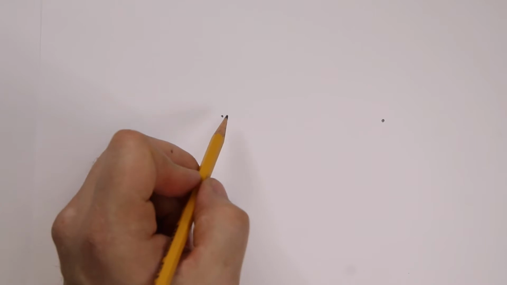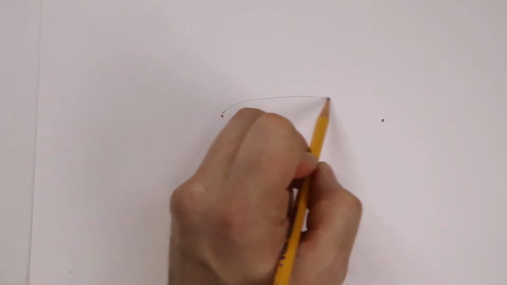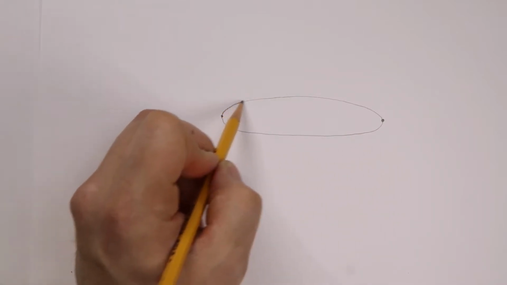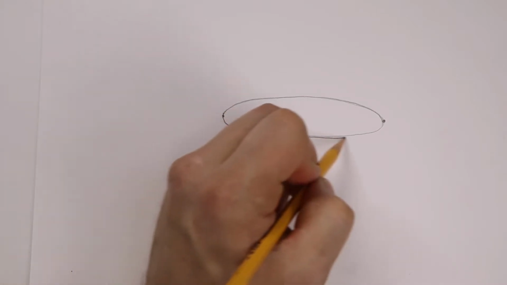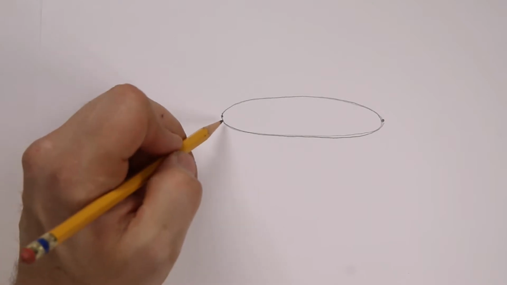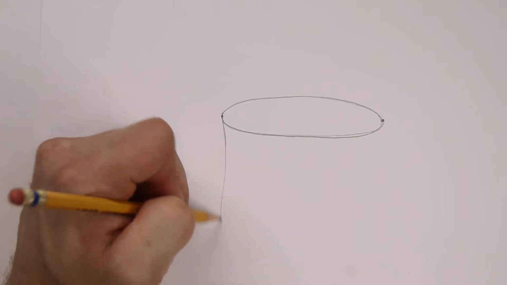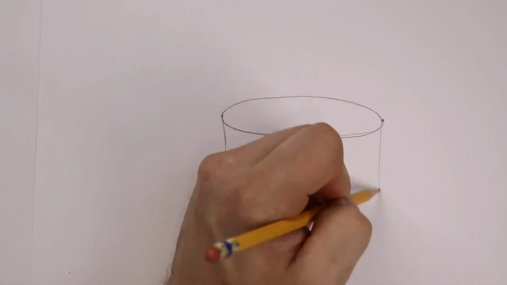Now once I have that oval shape, I'm going to connect the lines. So I'm going to lightly draw it. My lines will be a little bit faint, but I will go ahead and darken them once I have my oval to where I like it to be. And there we go. Now we need to draw lines on the side very lightly, not very dark, very lightly, because we're not going to make lines that are parallel on a tree stump.